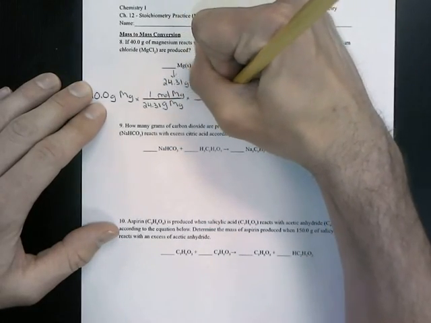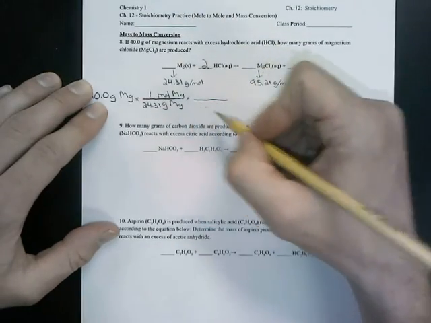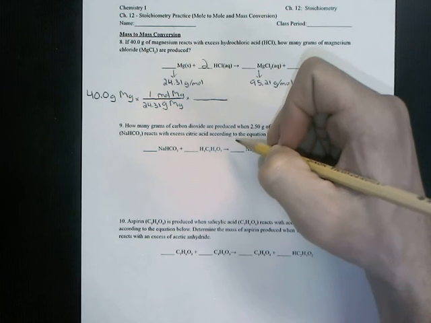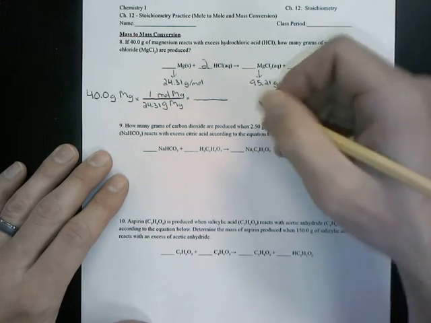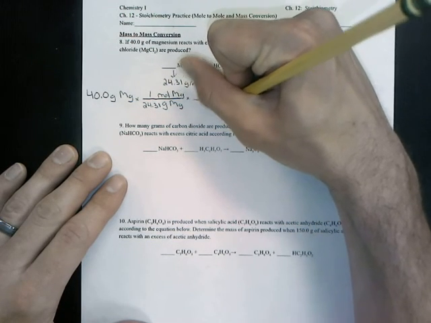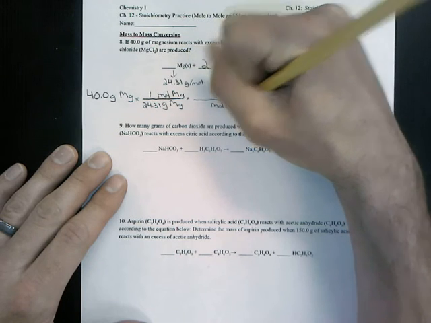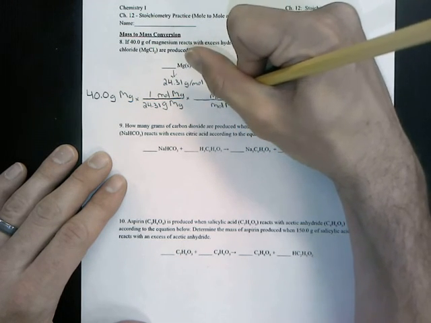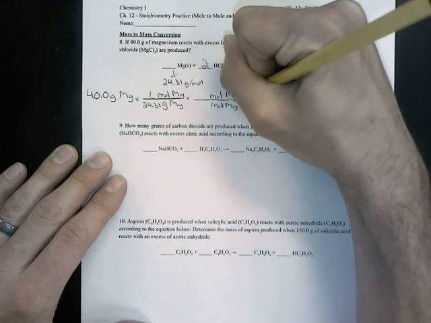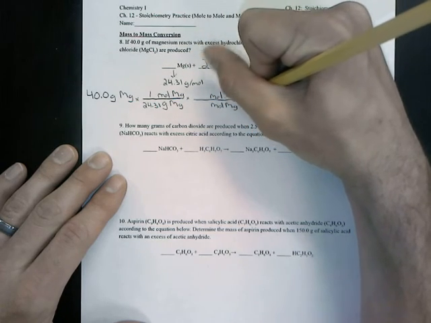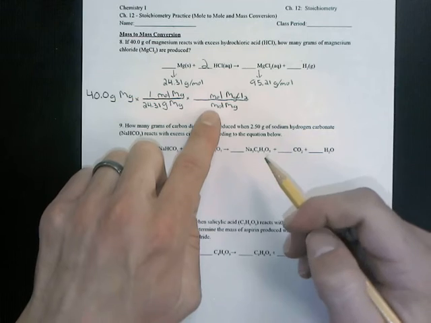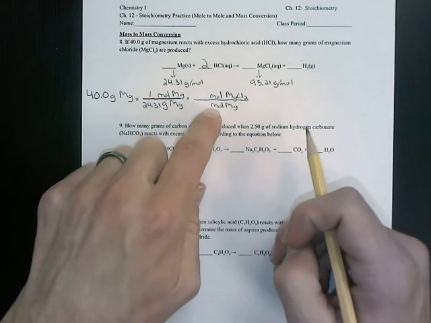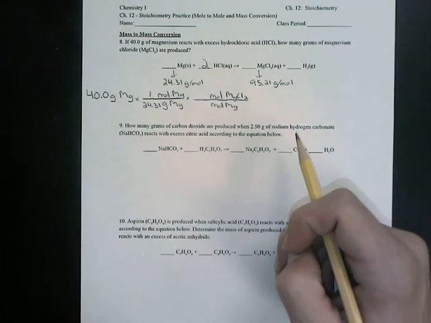So we start out here, and now we're trying to go from moles of magnesium to moles of magnesium chloride. So we cancel out moles of magnesium on bottom. On top, we put moles of magnesium chloride. Again, we can convert from one substance to another as long as we're going from moles of something to moles of something else.